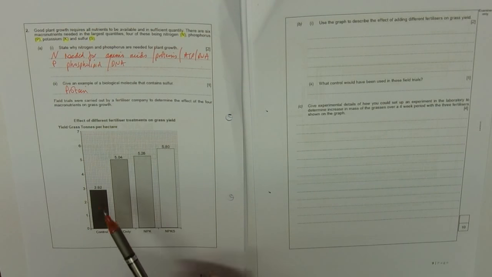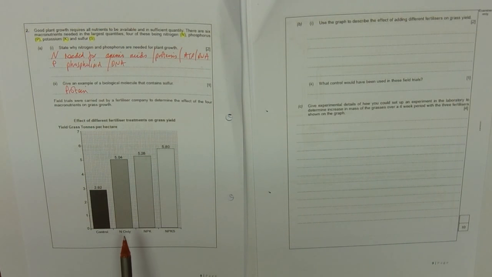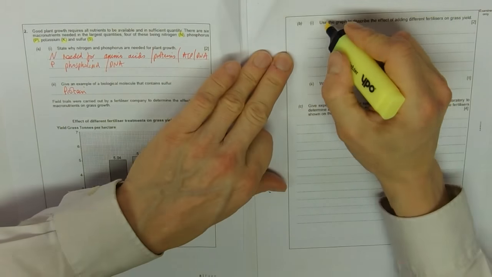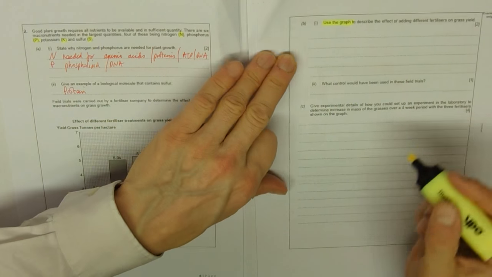You'll have seen something similar to this in the lab. Different fertilizer treatments on grass yields: control, only nitrogen, then nitrogen, phosphorus, potassium, and then all of them with sulfur on the end. Use the graph. So one of these marks might be for using some numbers from the graph to describe the effect of adding different fertilizers on grass yield. There's a little bit of a trick here.